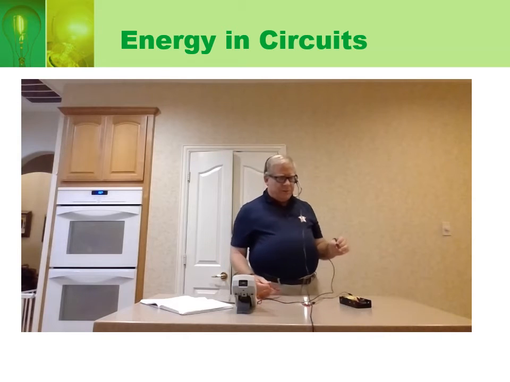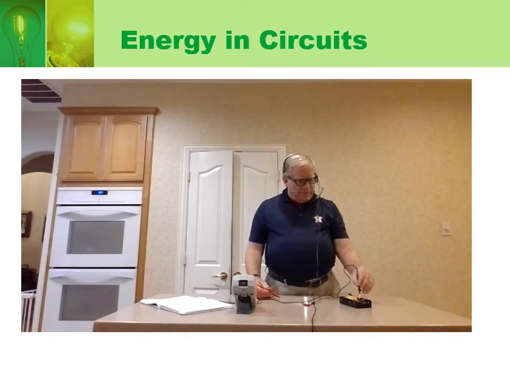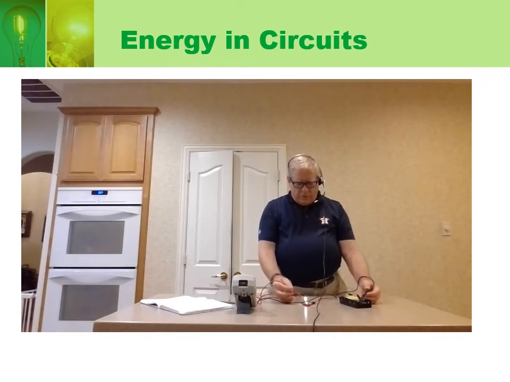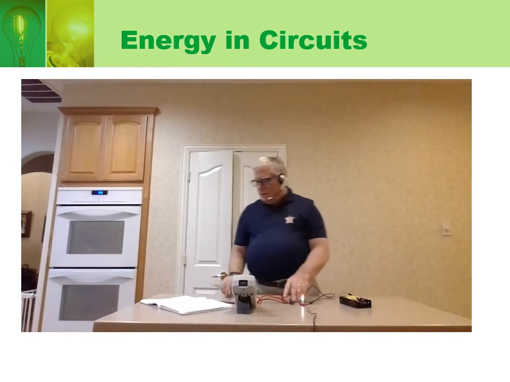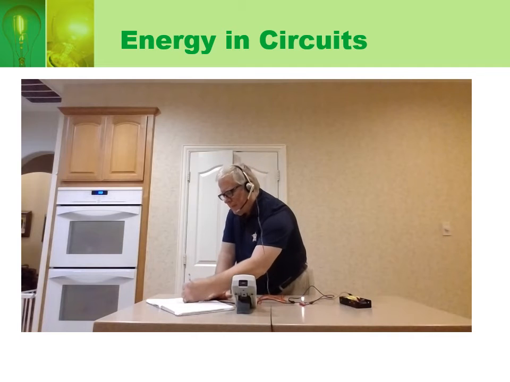And now I'm going to measure the potential difference from this point in my circuit, where I just had the positive before, over here to the light bulb. And now it says a negative 11.2 millivolts. I'm going to convert that to volts. That's 0.011 volts, and it's negative.